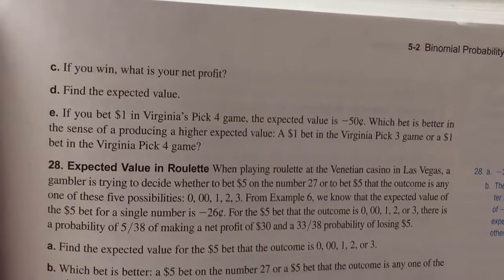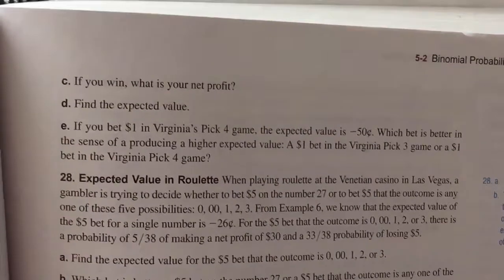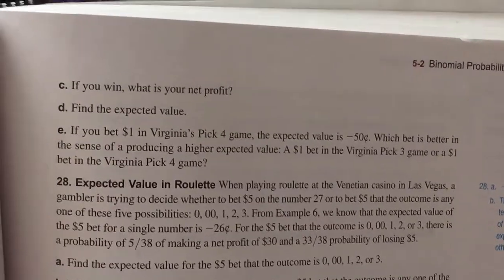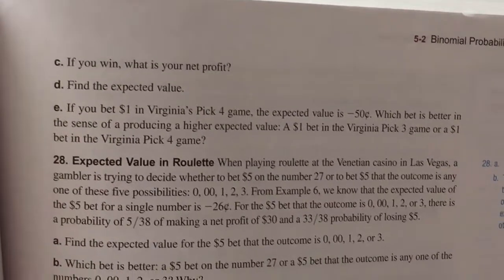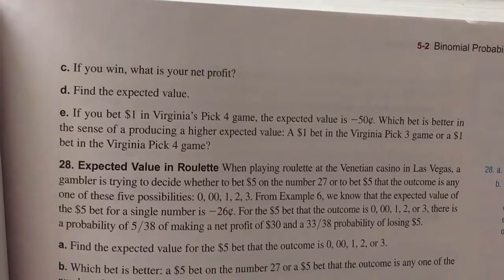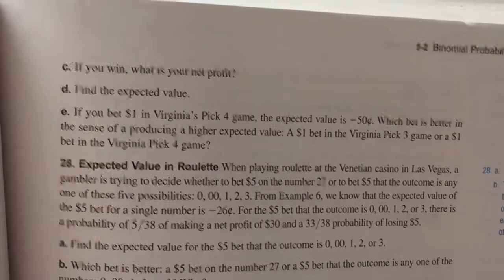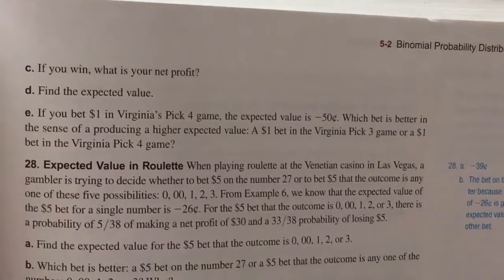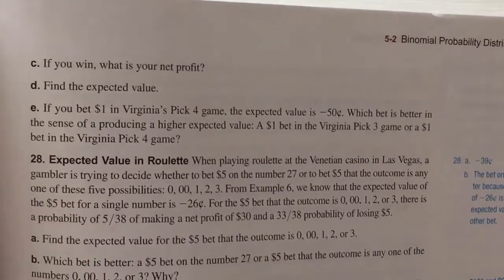And of course that is on average. So if we played this 500 times, we would expect to lose 500 times 50 cents, or $250. So remember that expected value is really your mean of what's going on.